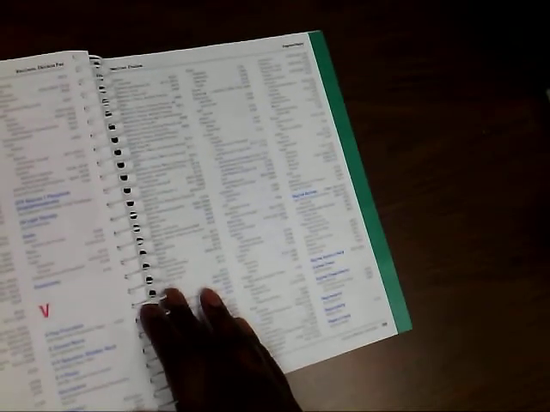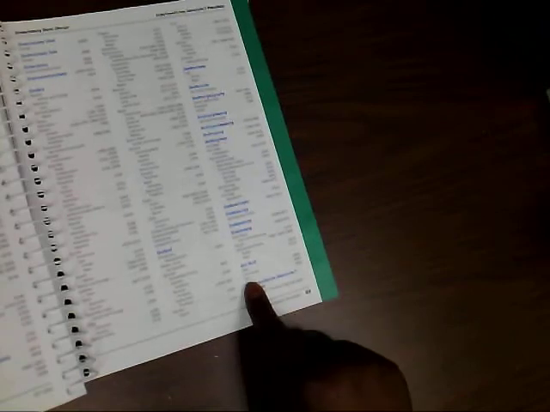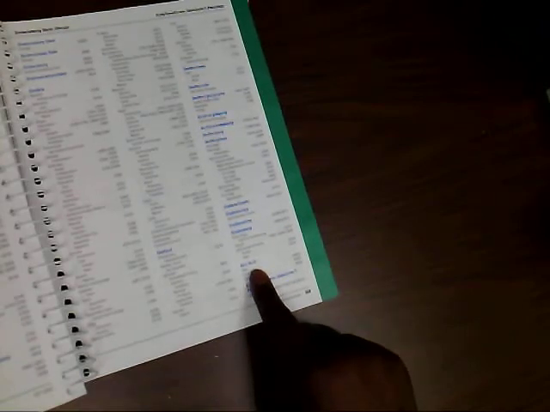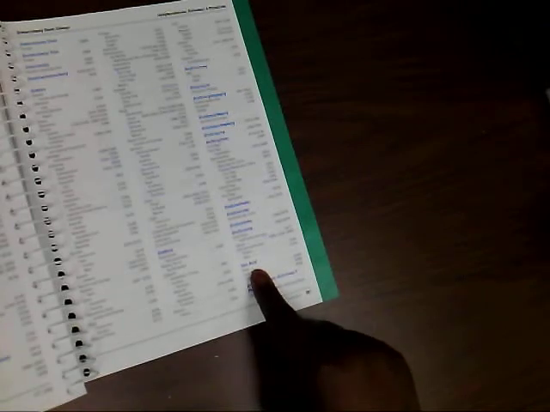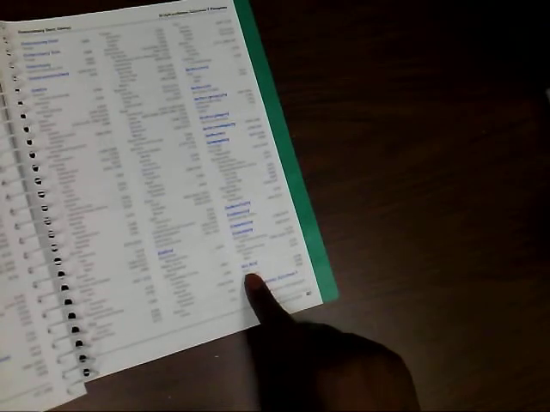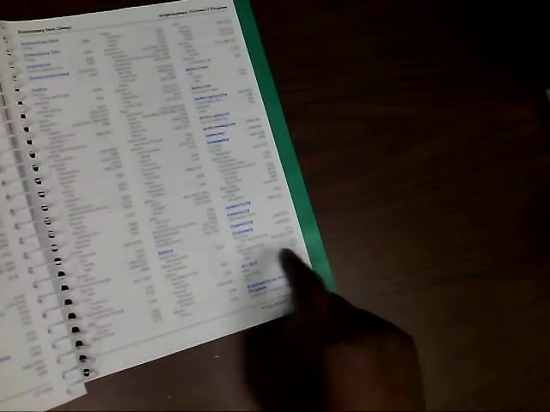So with uric acid, we have a code here. And the uric acid code, let's read that scenario again. He was given a blood test for uric acid. So I need blood, and that is 84550. And we will confirm that.